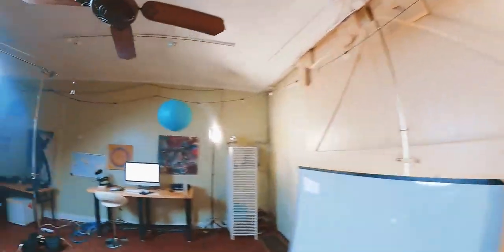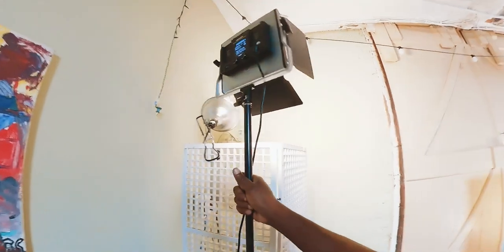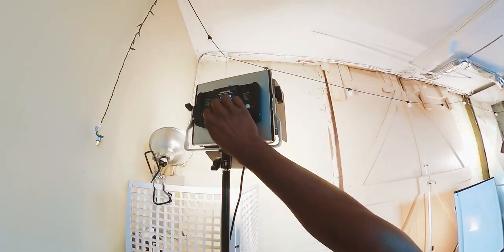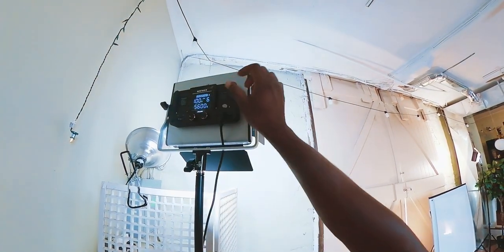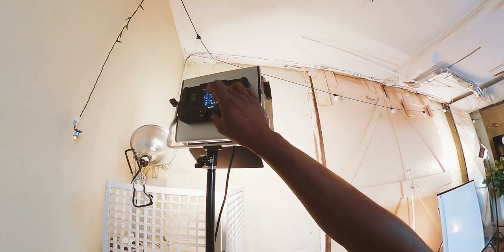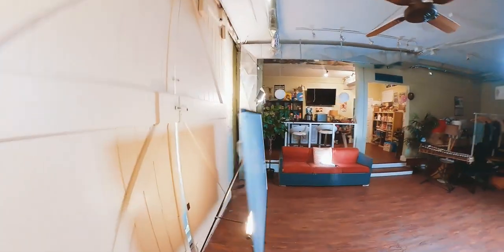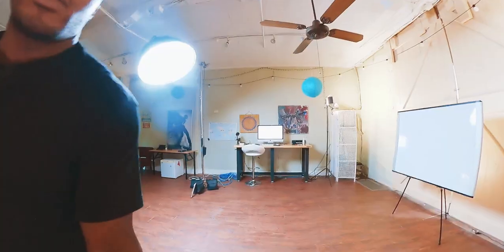Right, back to the warmer, just for the sake of driving the point home. Same thing on this light, 32K. As we bring it higher to 56K, the light gets cooler, okay? Back to 32. Same thing with the practical behind the whiteboard. We'll get into that later. I'll teach you about practicals, okay?